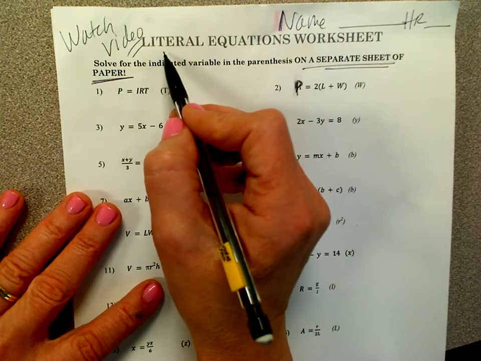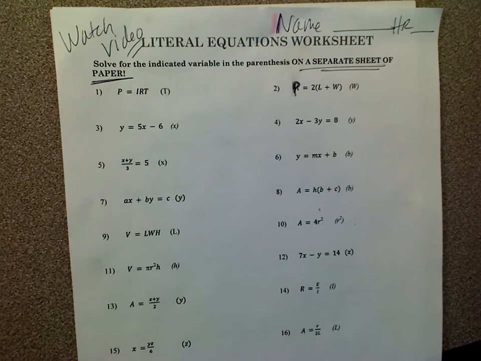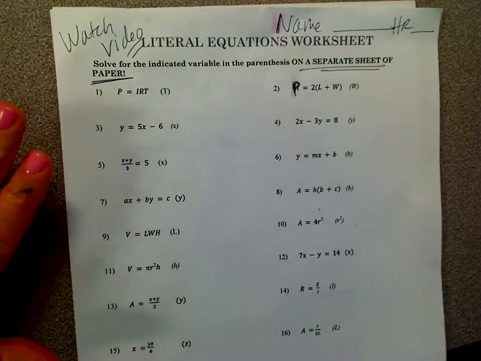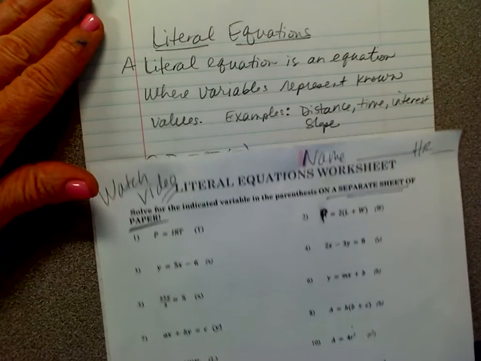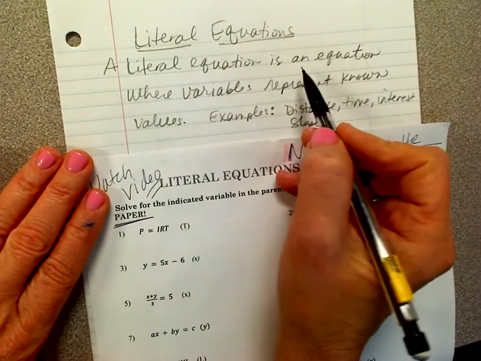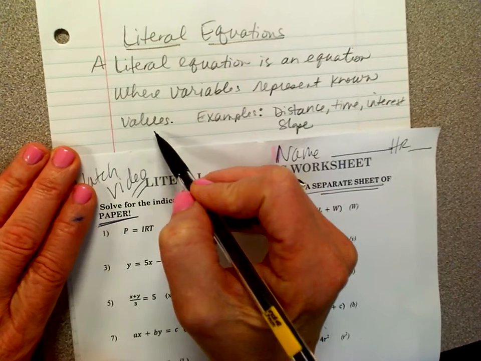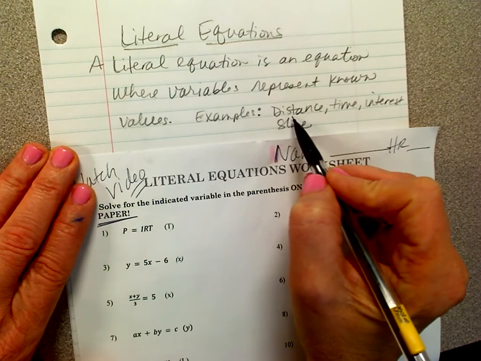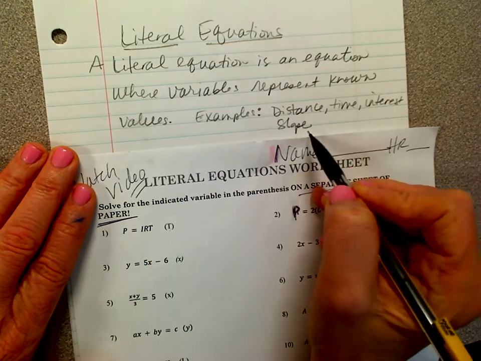First thing we need to do is define literal equations and what a literal equation is. So on your paper, you're going to define what a literal equation is. And a literal equation is an equation where variables represent known values. So for example, we'll have equations that deal with distance, time, interest, even slope.